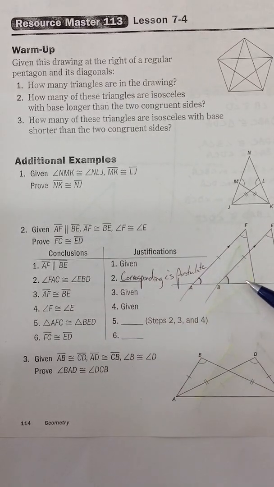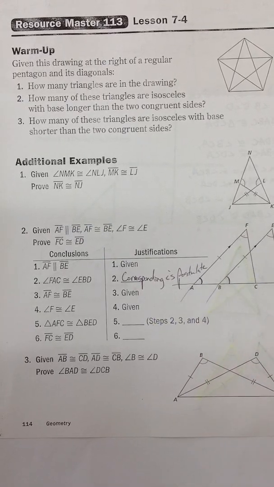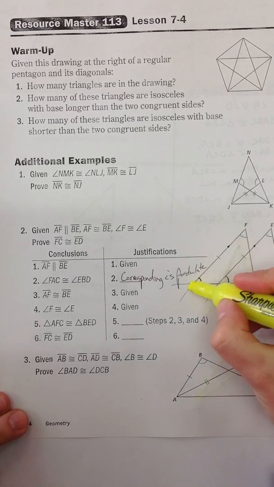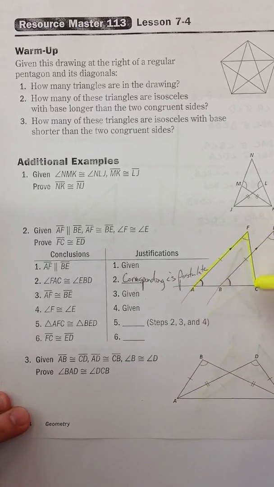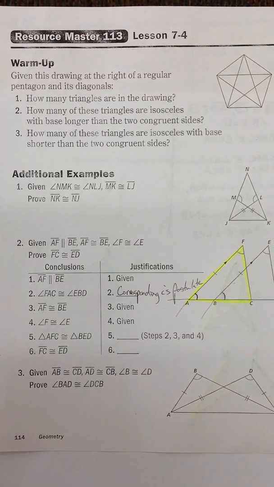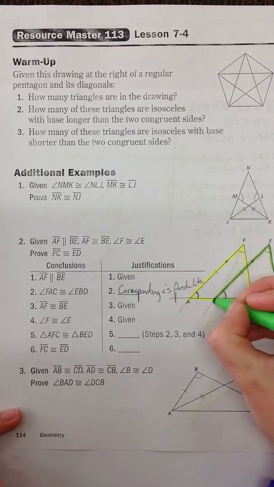Okay, so now I've got those angles matching up, and then they give me a couple more of the givens there, so segment AF and segment BE, those two match up, and then angle F and angle E match up. So now they want me to come up with my three-letter deal here, where I go, okay, my two triangles here, one of them is AFC, that one right there, is congruent to my other one, BED, that one right there.